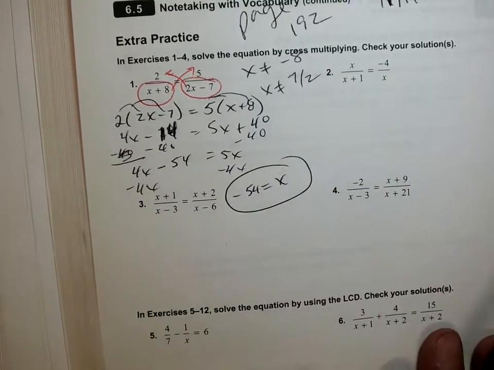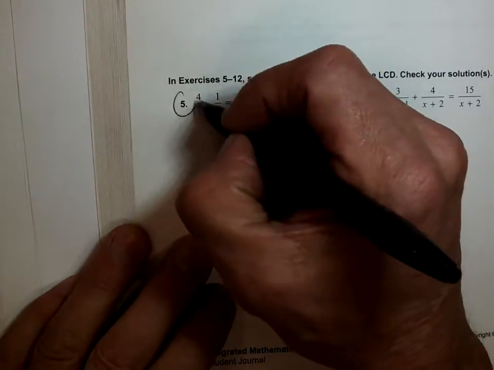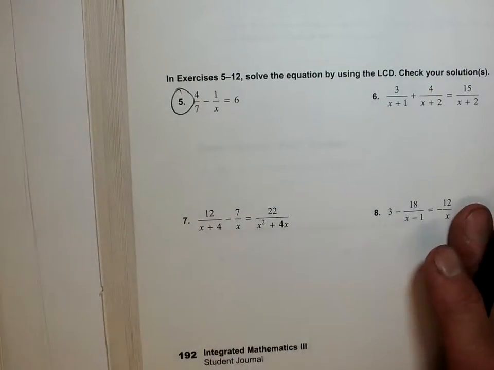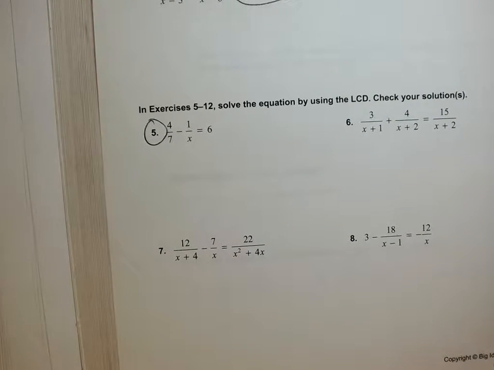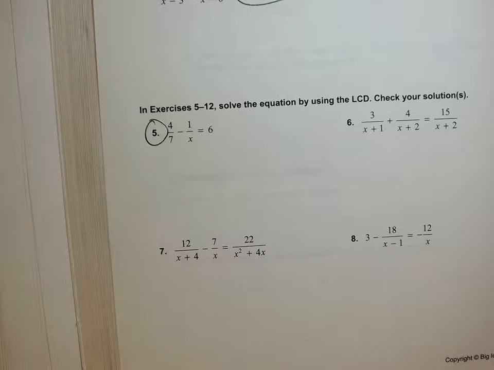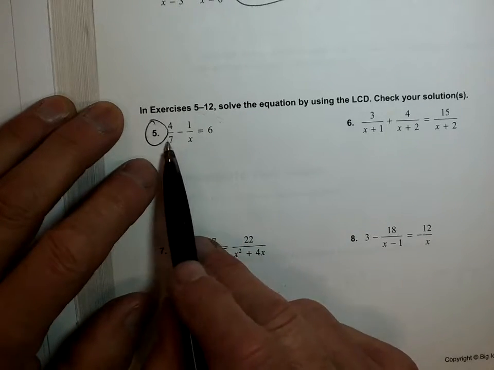Okay, let's move down to number 5. Okay, let's look at number 5. So number 5 is a little bit different because what I really want to do is I want to cross multiply. I want to go cross multiply, but I can't cross multiply until I get a fraction equal to a fraction. So what I have to do is I'm going to first try and combine these two. I'm going to try and combine them.